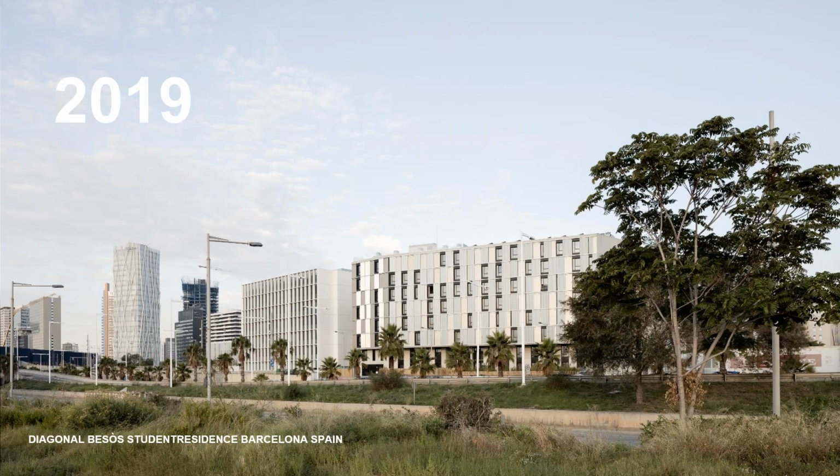Also, a recently completed project is the Diagonal Vessels student residence in Barcelona. It's student housing. Polo Architects created a university residence for students and professors in the center of the Forum district in full development. The winning competition design supports the role of the campus as a social center and meeting place.